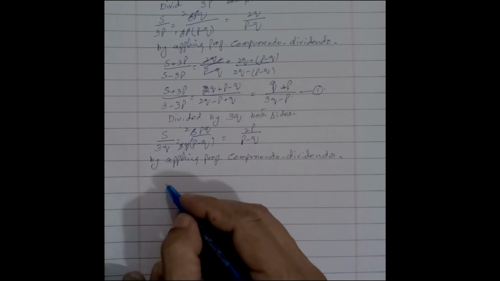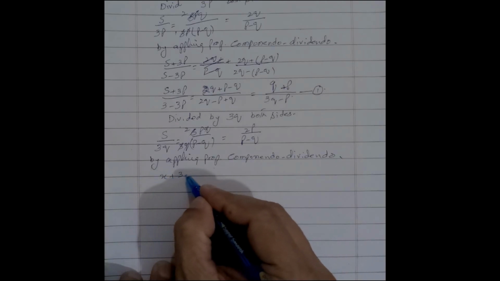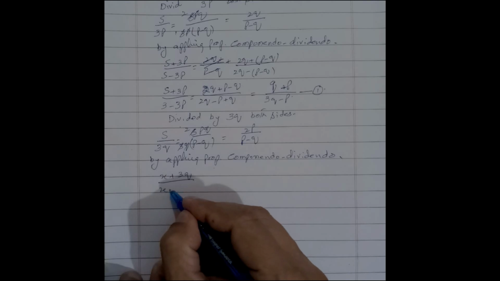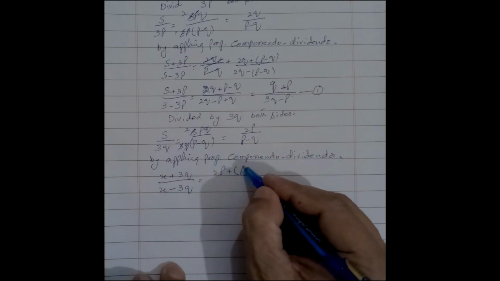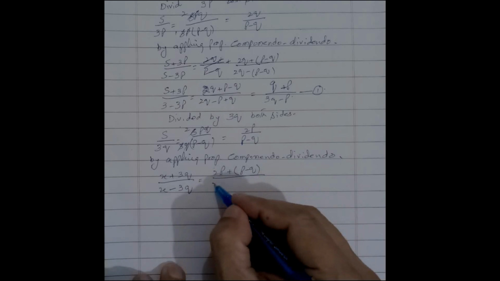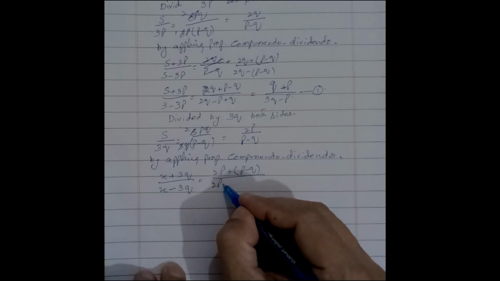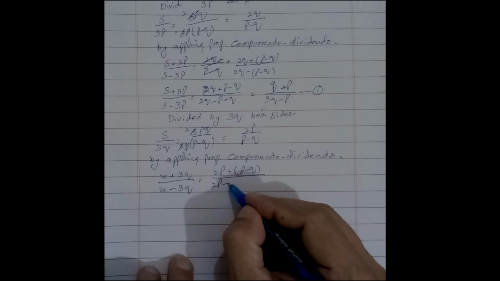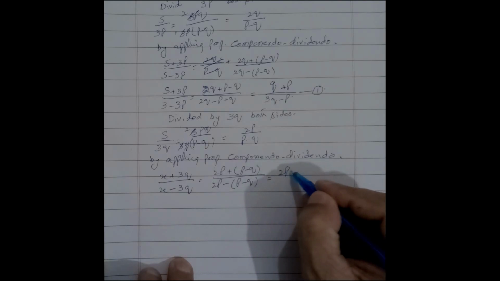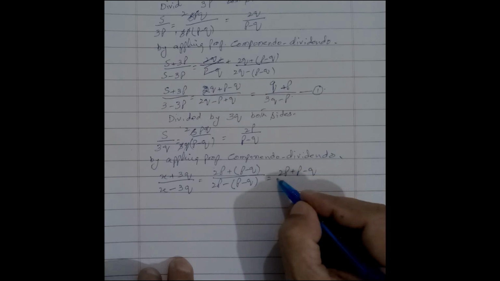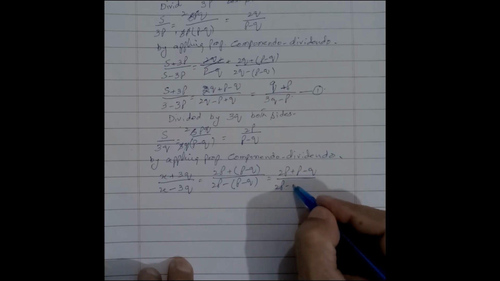We get s plus 3q over s minus 3q is equal to 2p plus p minus q over 2p minus p plus q.